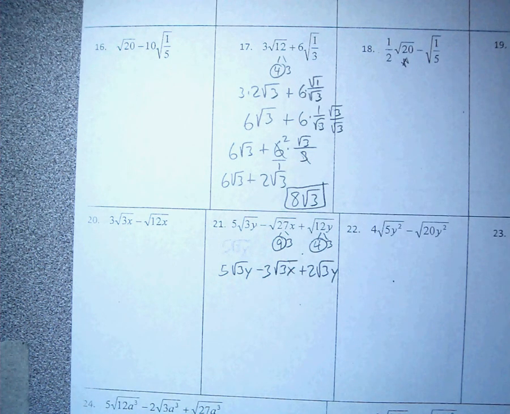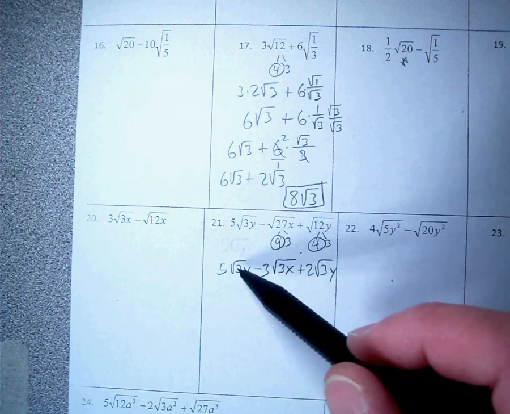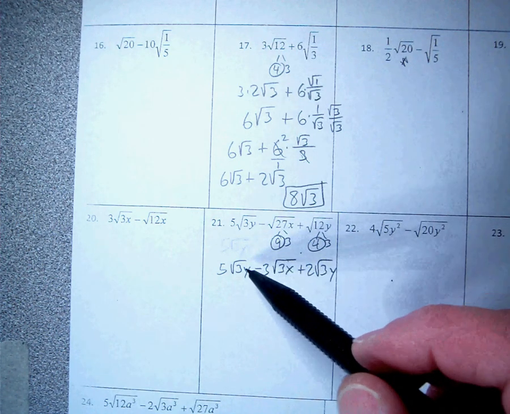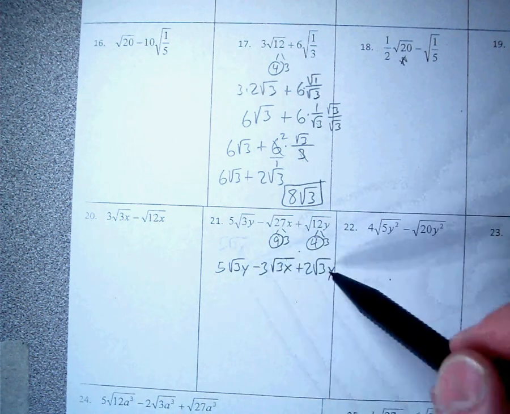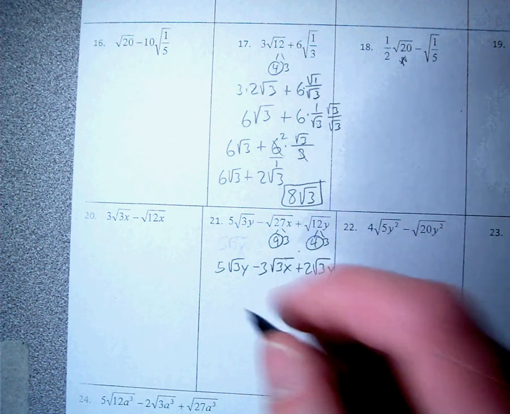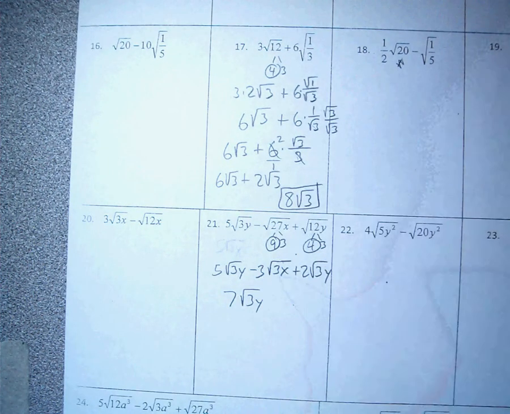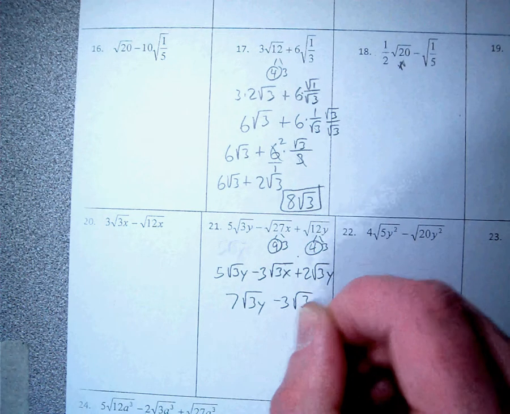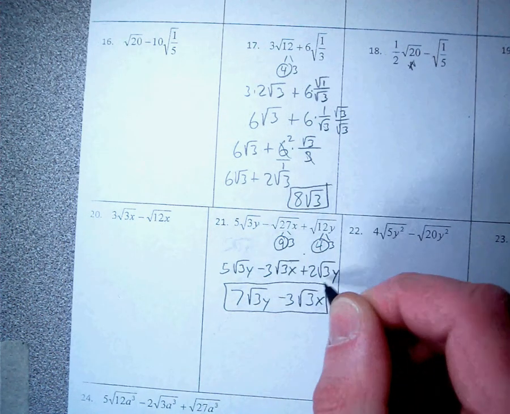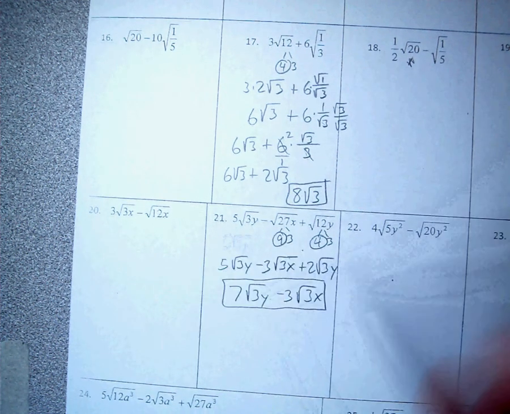Now notice, class, these are not all like terms. Also notice that the radical component partly matches. They're all square roots. They all have a 3 in the radicand, but the y's are the only ones that are like terms. So if we've got 5 square root 3y plus 2 square root 3y, that's going to be 7 square root 3y. And this term does not simplify with it, so we just write it out. That's actually very common with adding and subtracting radicals. If they don't match, you get to leave them alone.